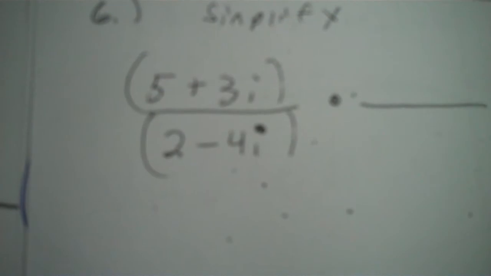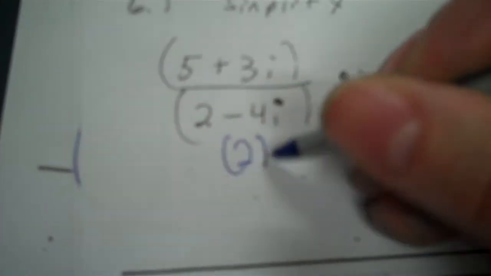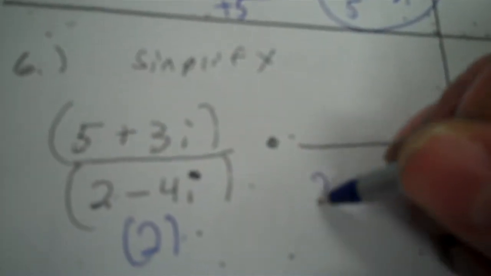Okay, 5 plus 3i divided by 2 minus 4i. You can't divide that mess. You have to get the i out of the bottom. And since you have two terms here instead of one term, you have to employ the conjugate method. Now in the conjugate method, the first term will stay the same, but the second term goes to its opposite. I wasn't very clear about that during the year. First term stays the same, second one goes to its opposite.